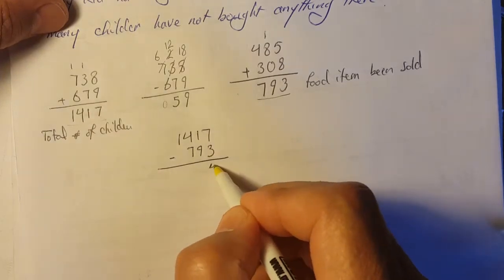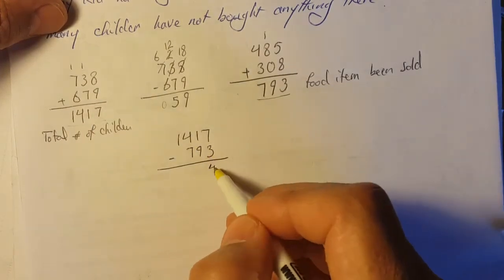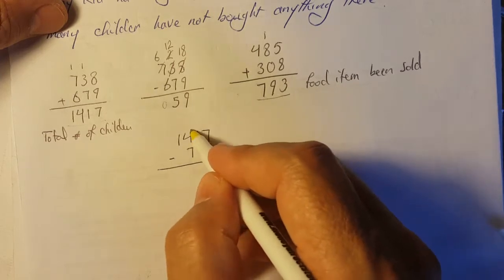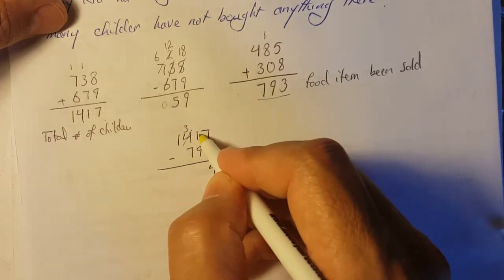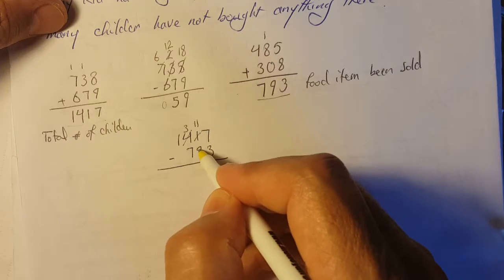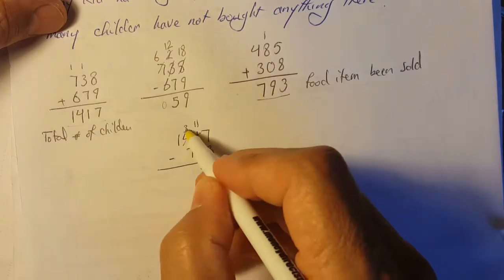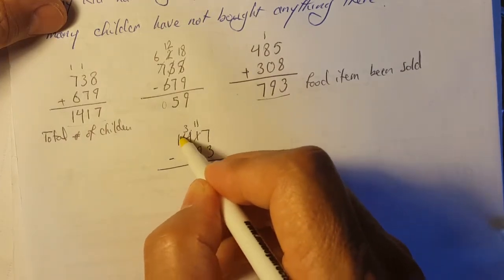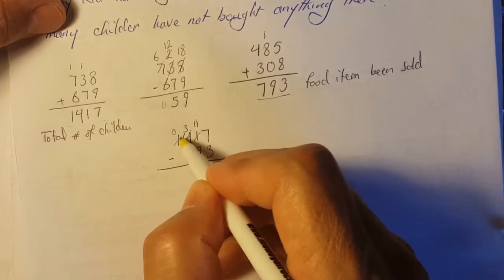7 minus 3 is 4. 1 minus 9, not possible. You have to borrow. 4 will be 3. 1 will be 11. 11 minus 9 is 2. 3 minus 7 not possible again. We have to borrow. This will be 0.